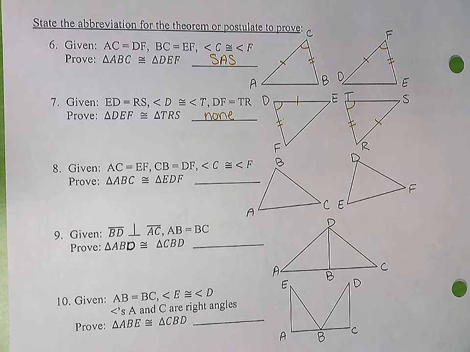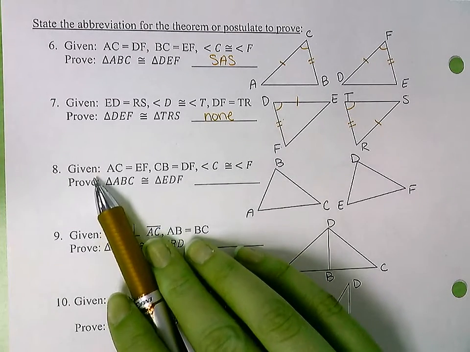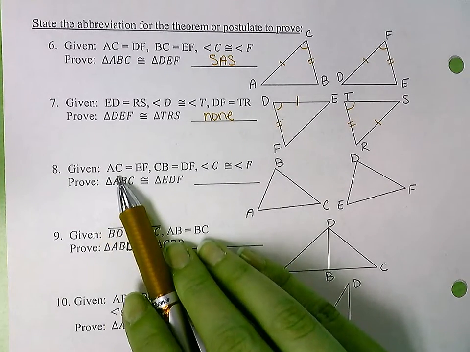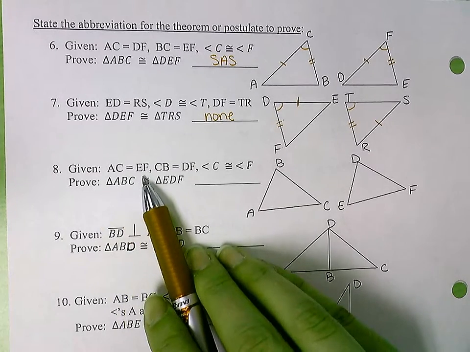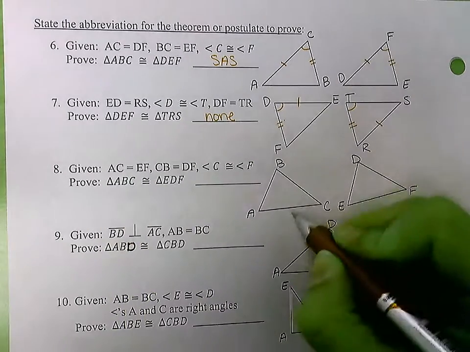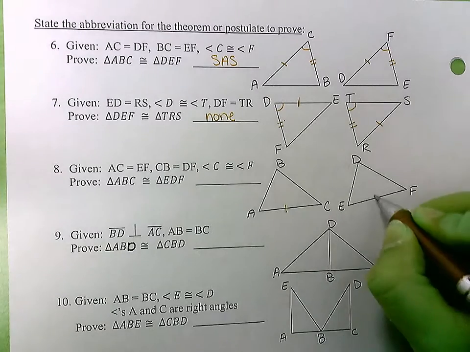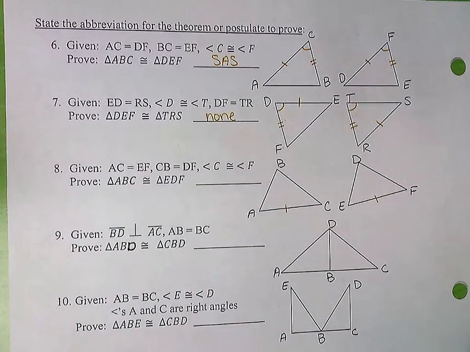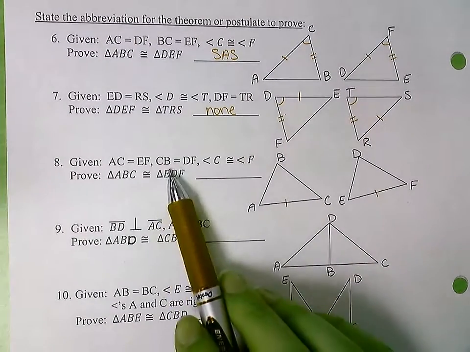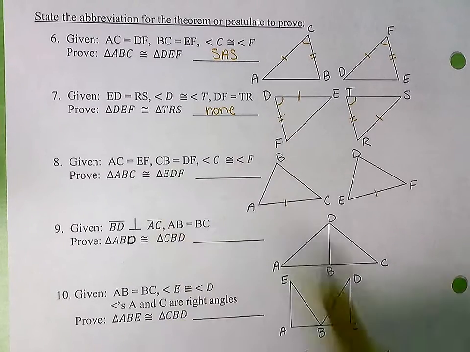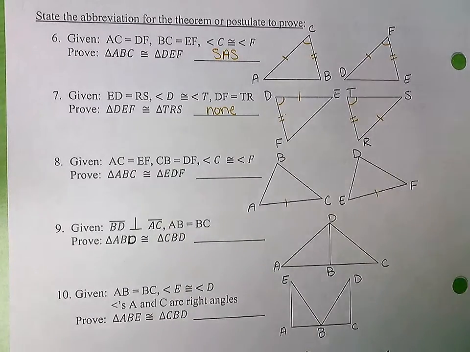All right, doing another one here, number 8. So again, start with your given. We have AC equal to EF. So AC equals EF. We have CB equal to DF.